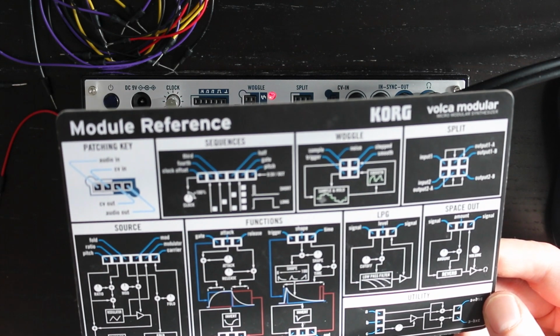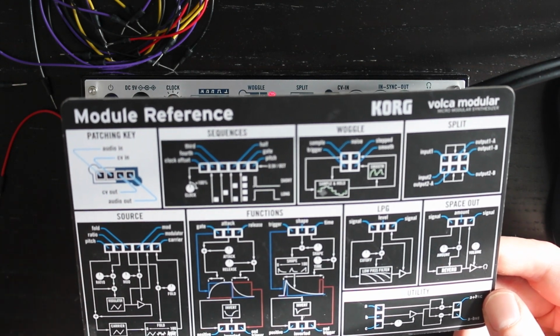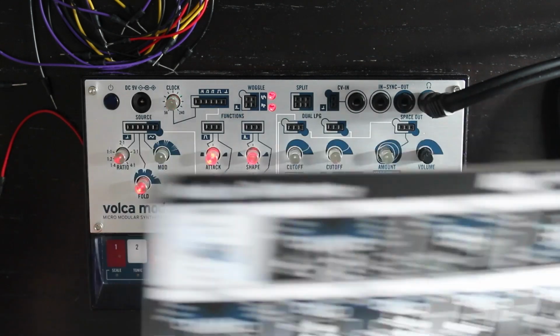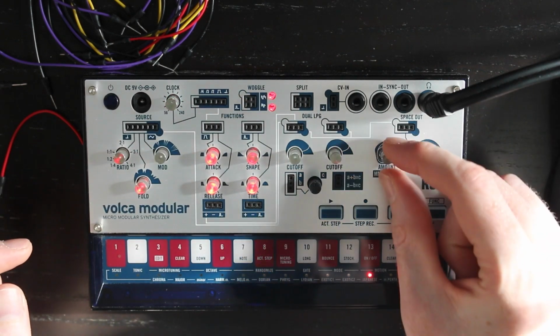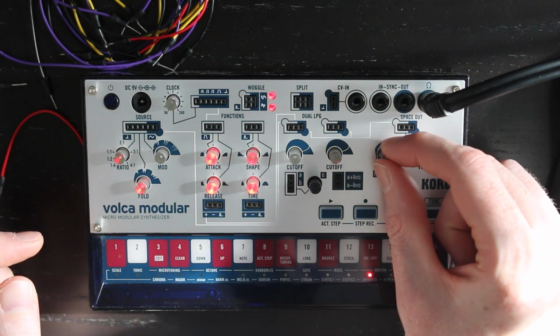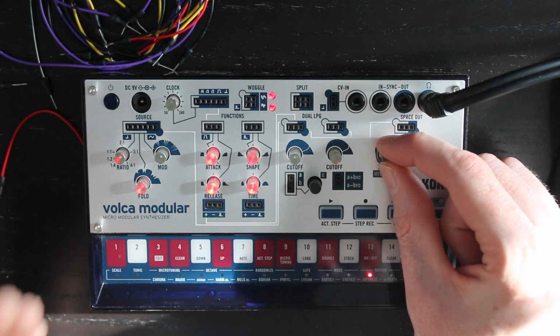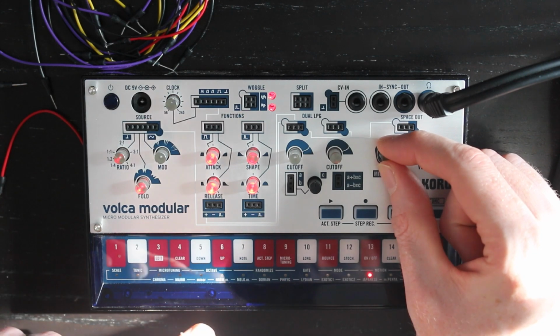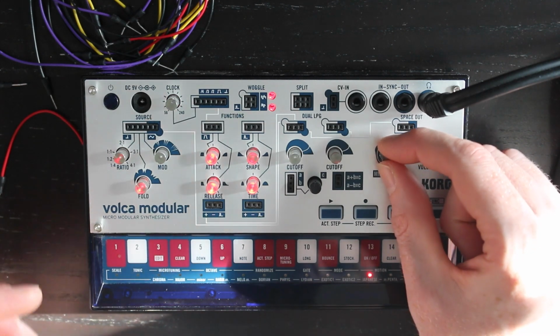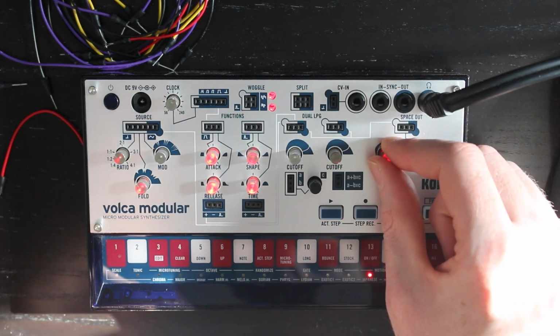If you're new to modular, the basic idea is if I want to modulate a dial, so for example, if I wanted to modulate this dial that I previously recorded with the motion, I could use another module's output to send CV messages to this input, which would be kind of the same as me manually turning it up and down.